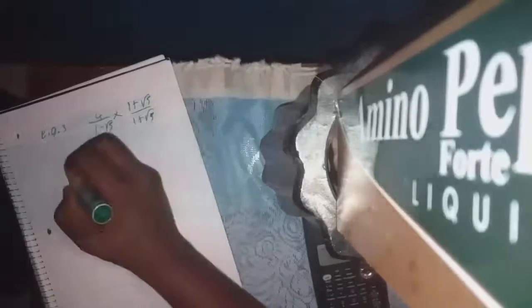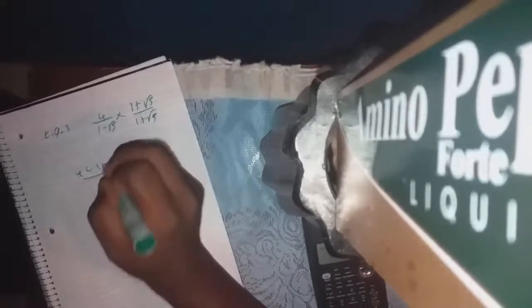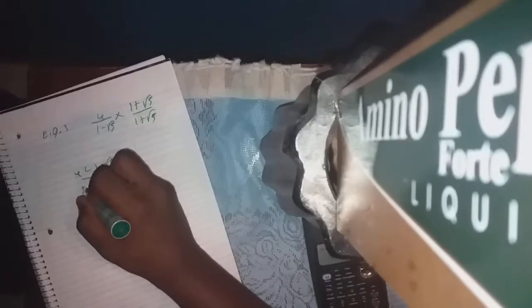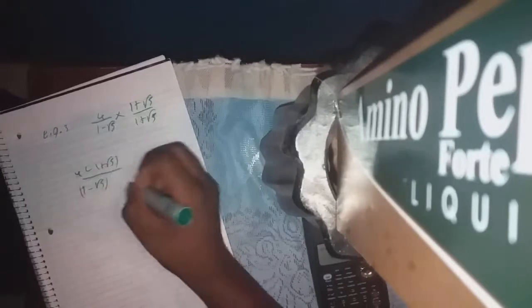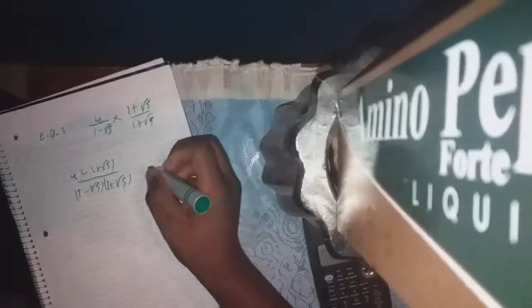Of course, this will give us 4 times 1 plus root 5 all over 1 minus root 5 times 1 plus root 5. Then you would just multiply it normally and you'll end up with the answer right there. And that's surds.